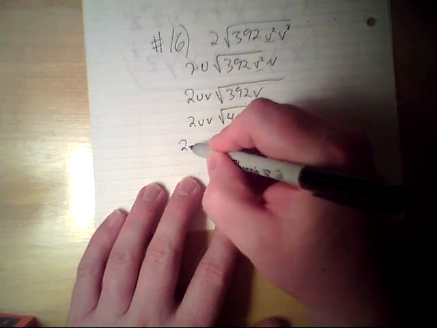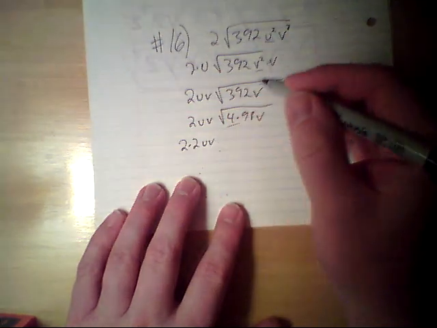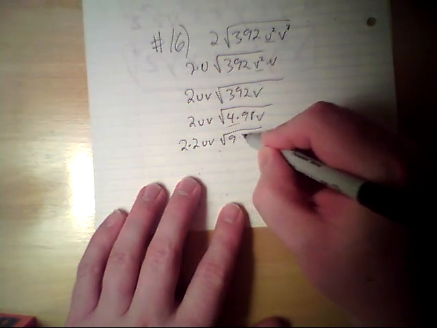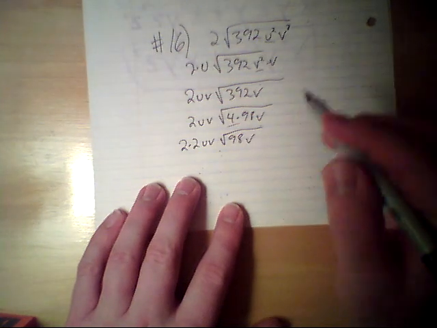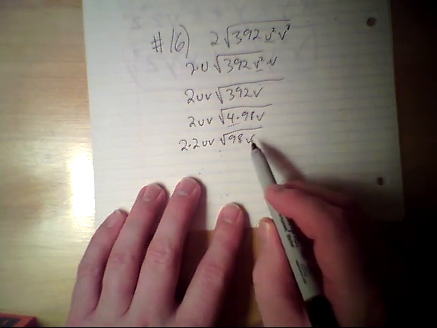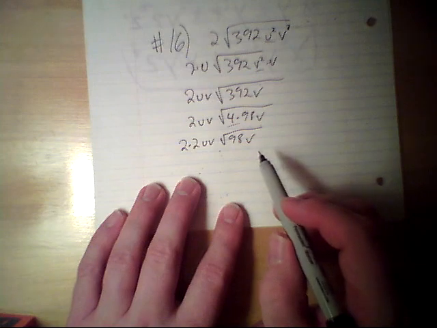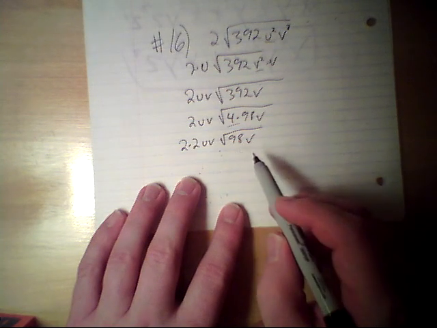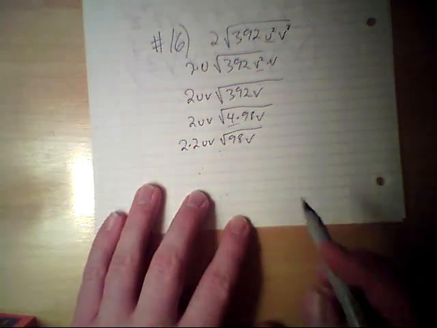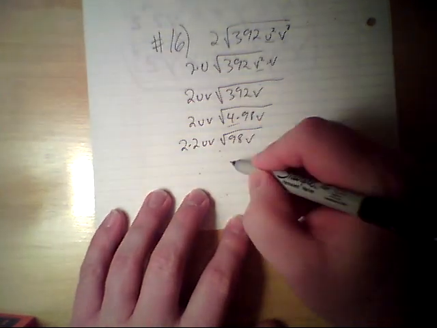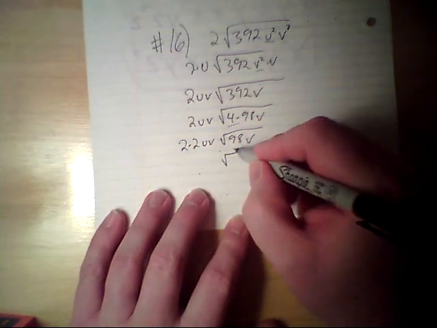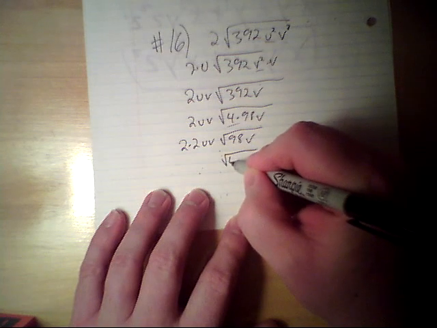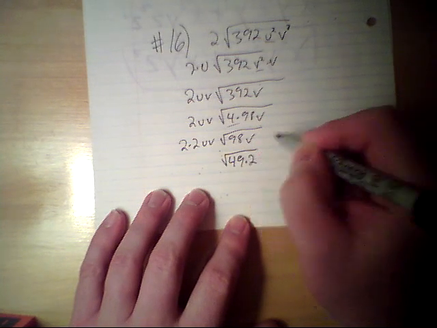So we have 2 times 2uv times the square root of 98v. Now, I know 98 isn't divisible by 4 because 100 is divisible by 4. But let's see what happens when we divide this by 2. So we have, let's see, square root of, well, 98 is 49 times 2. That's fortunate. So 49 times 2v.